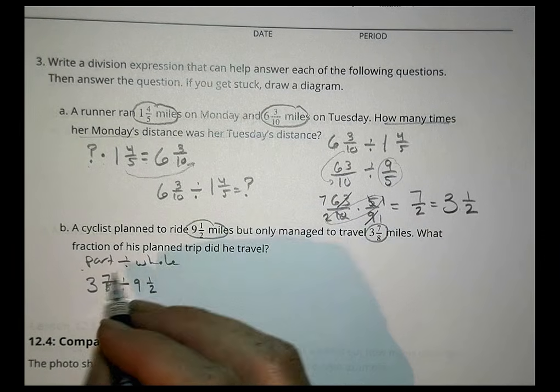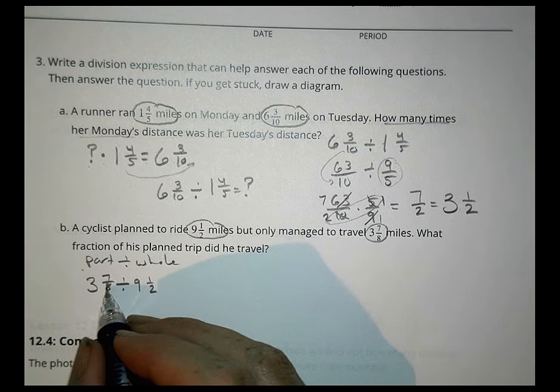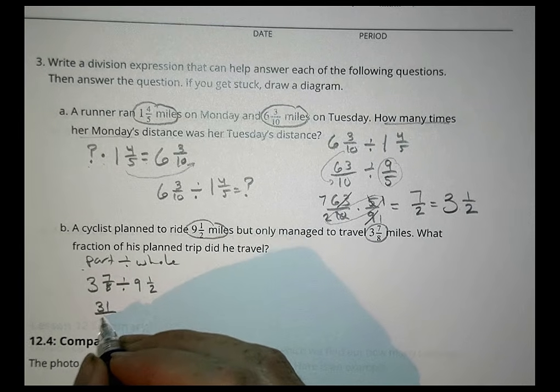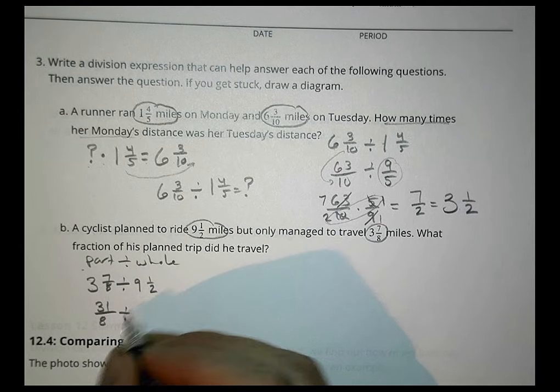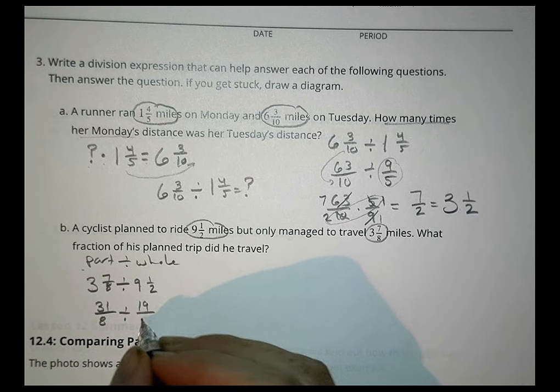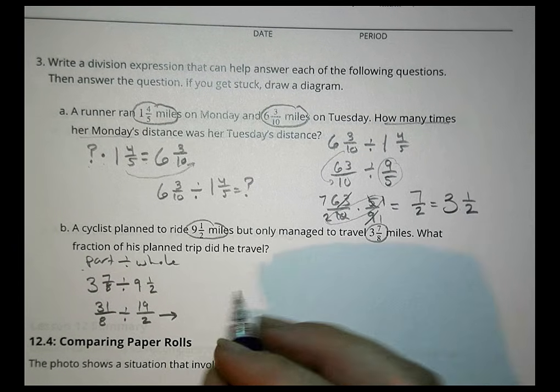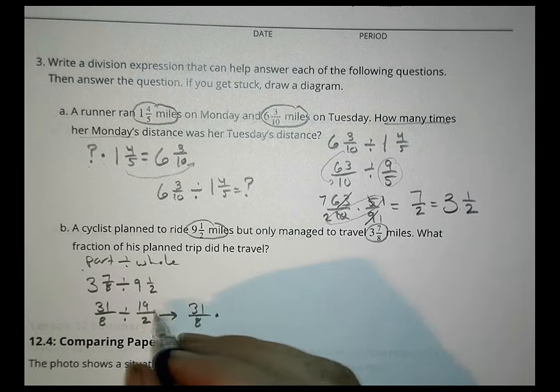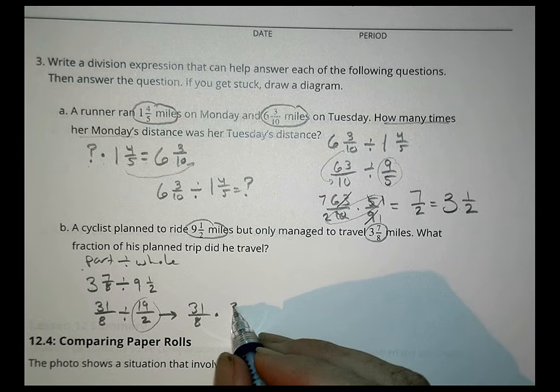So we can rewrite this as improper. 8 times 3 is 24, plus 7 is 31 over 8, divided by 9 times 2 is 18, plus 1 is 19 over 2. We're going to rewrite the first one, and then we're going to multiply by the reciprocal of 19 over 2, which is 2 over 19.